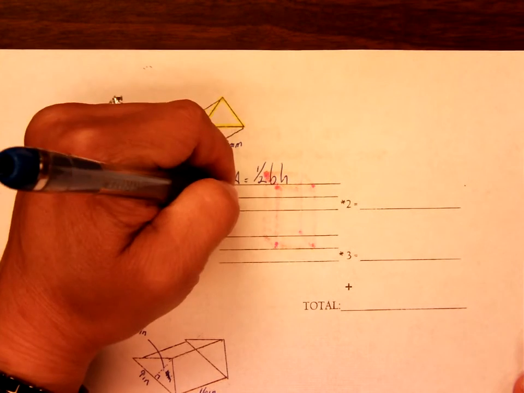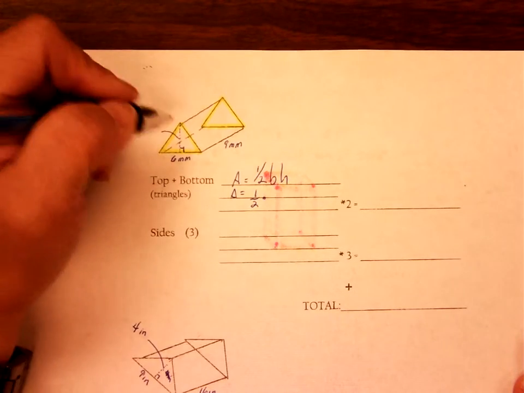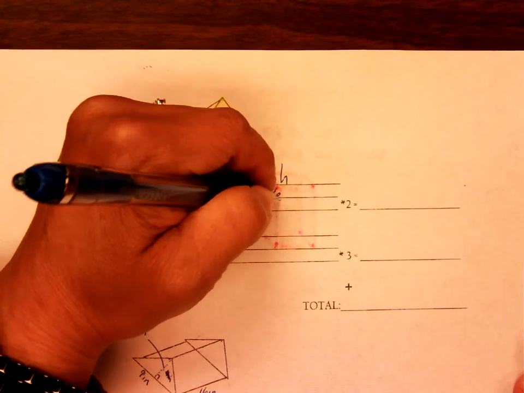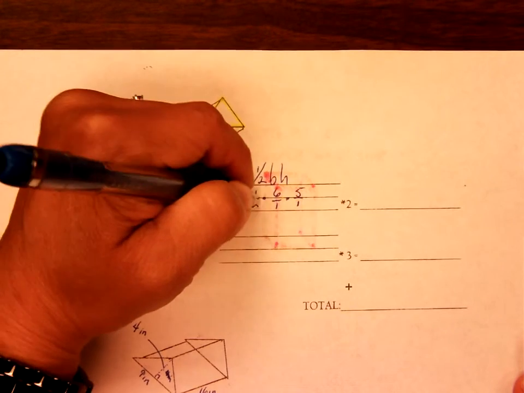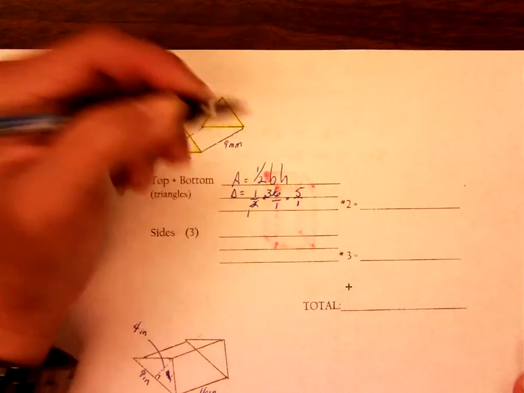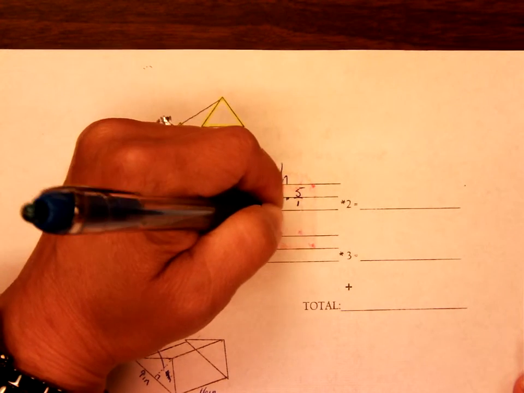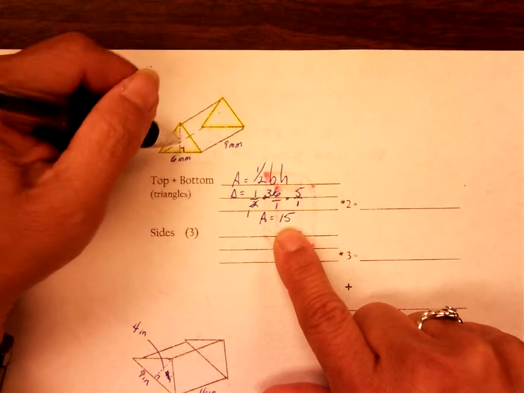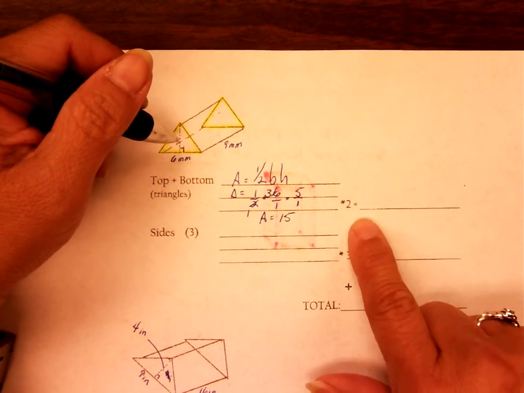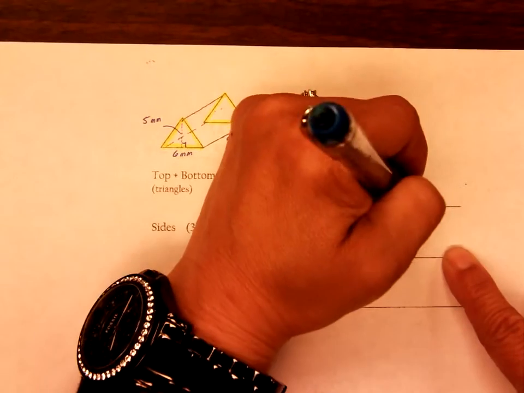Then you have area is equal to 1/2 times the base, 6 over 1, times the height, 5 over 1. Cross reduce, and you get area is equal to 15. But you have two, top and bottom, so 15 times 2 equals 30 millimeters square.